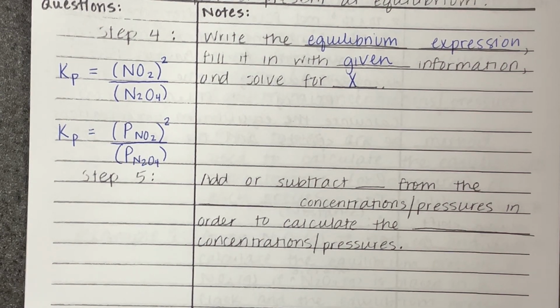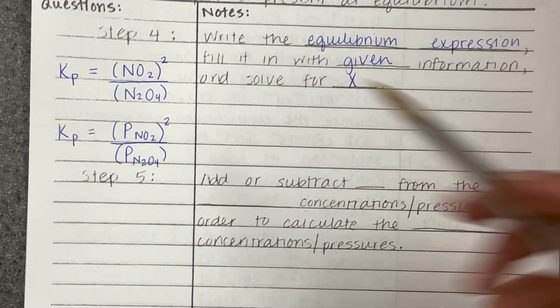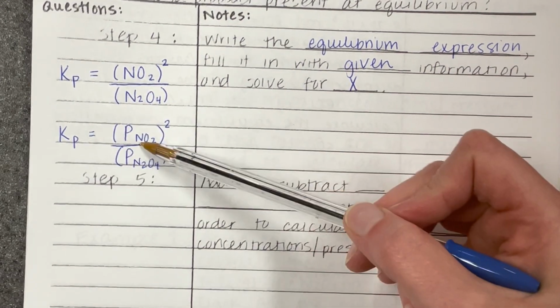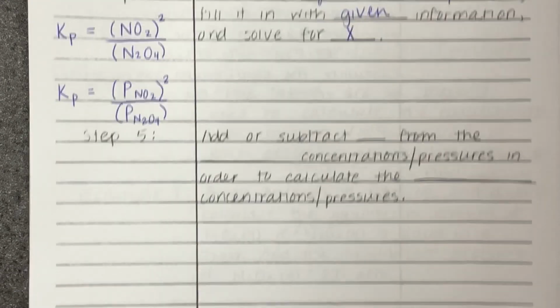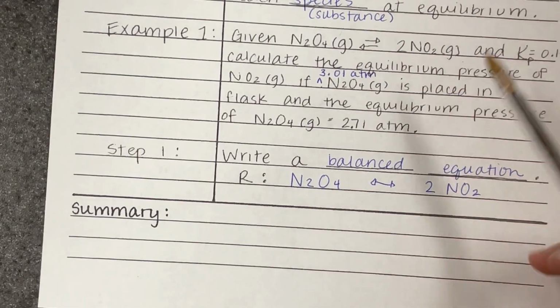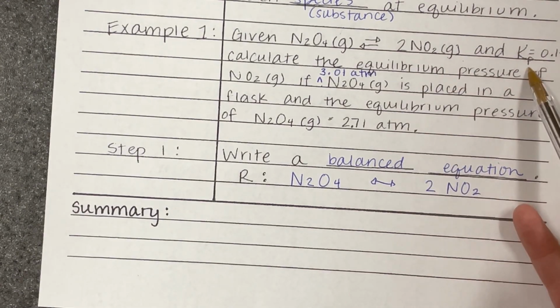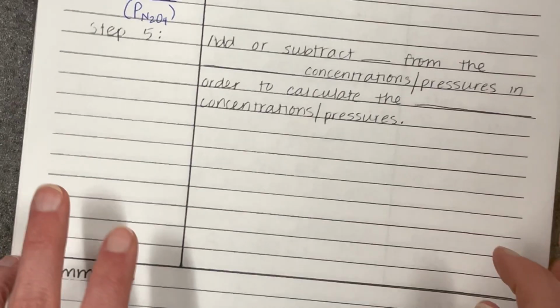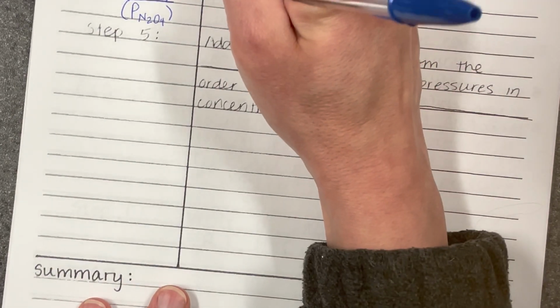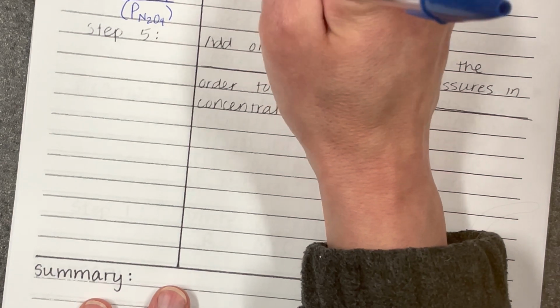Okay, so let's think about what we've got and what we can fill in to our equilibrium expression. In the problem, they actually gave us a value for Kp. If I look back at it, they said that it was 0.133. So I can substitute that value in for Kp. So I've got 0.133 equals.